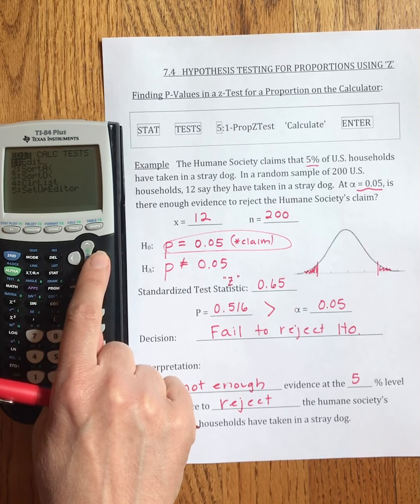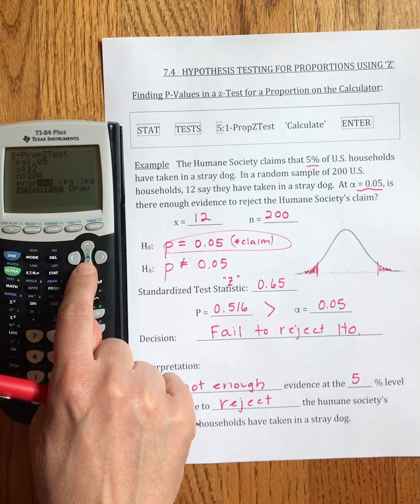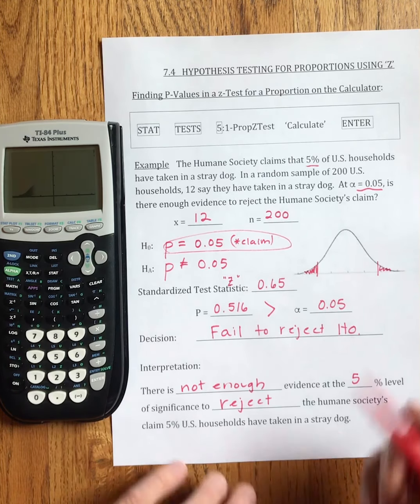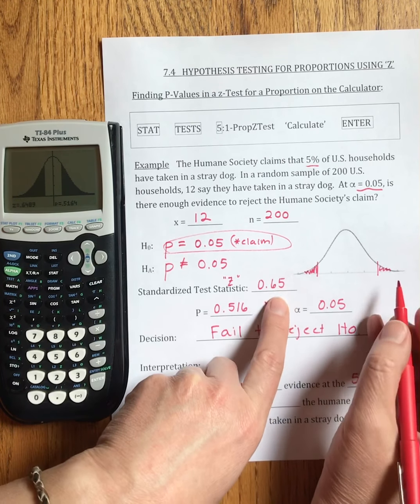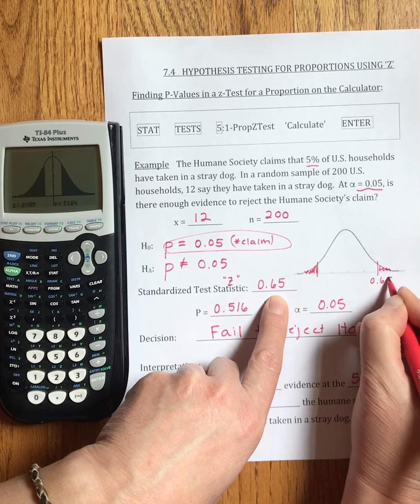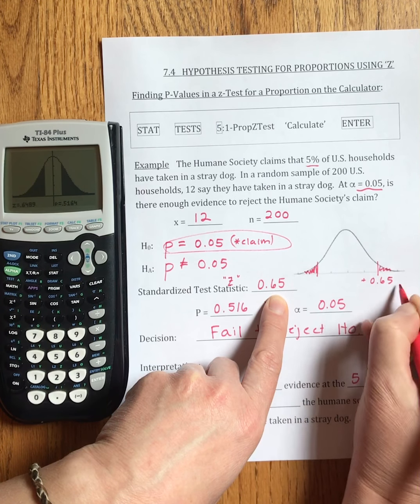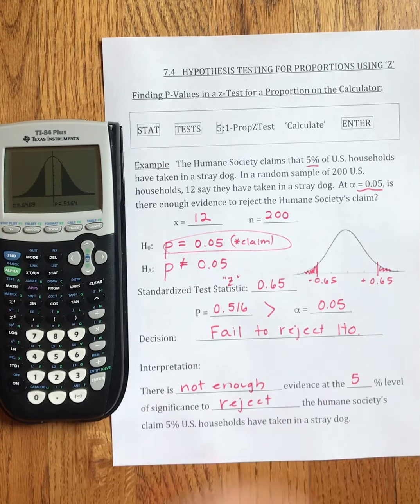Back on that 1 prop Z test, remember another option is to draw, and we would see that two-tail test. And we would see where that standardized test statistic comes in. That lets us know where the shading begins. It looks like it's at a positive 0.65 on the right and a negative 0.65 on the left.